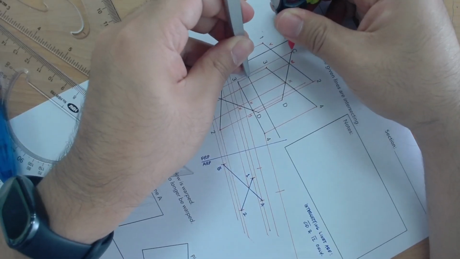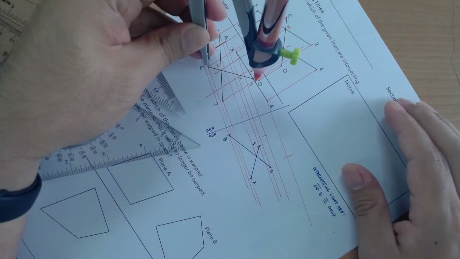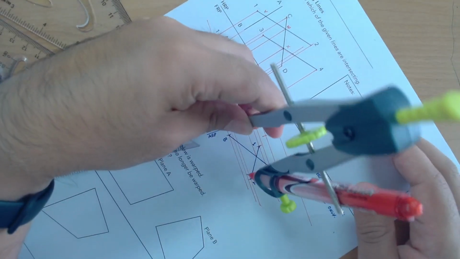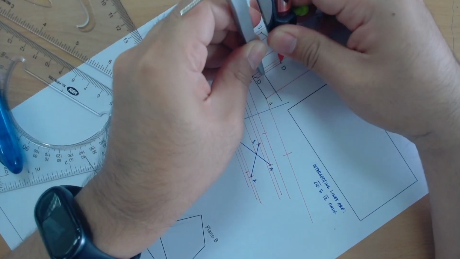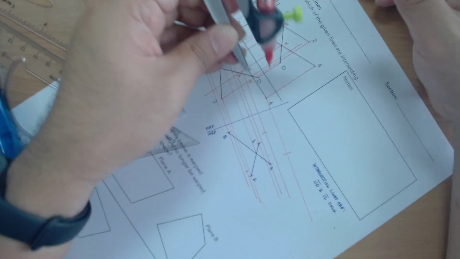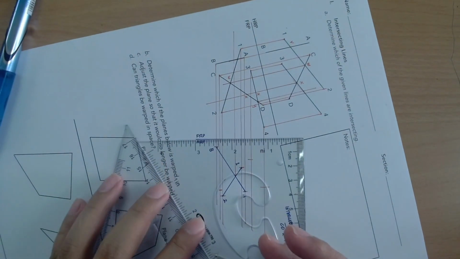C is this distance away. 1. So C. Lastly, D is this distance away. Oh, hindi ako gumawa. Let me create.